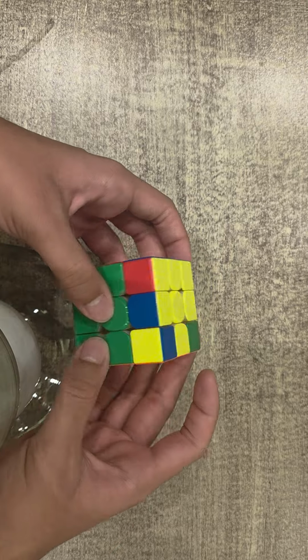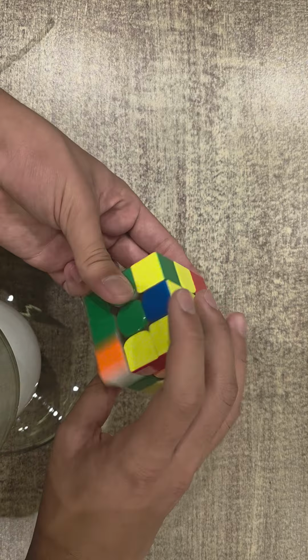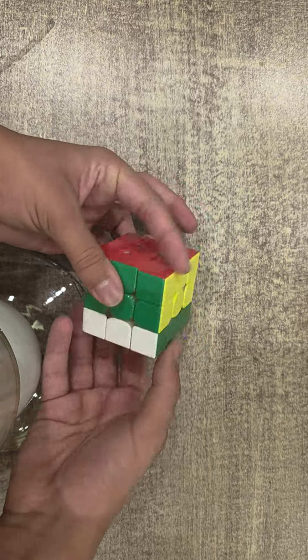So one more time, this is the last time. First case alg, transition into an anti-Sune.